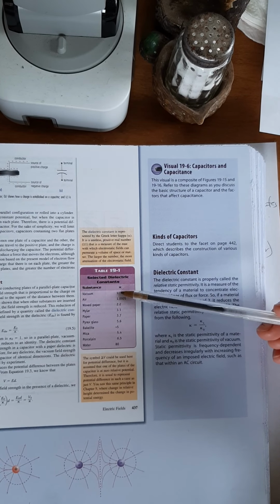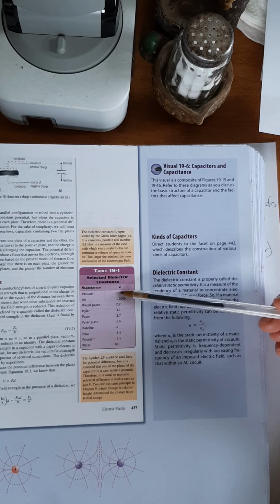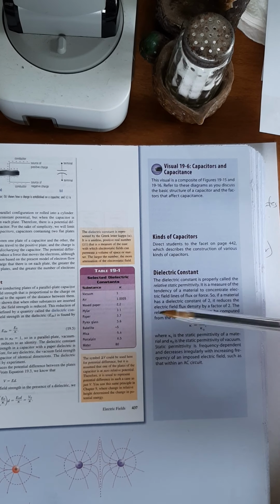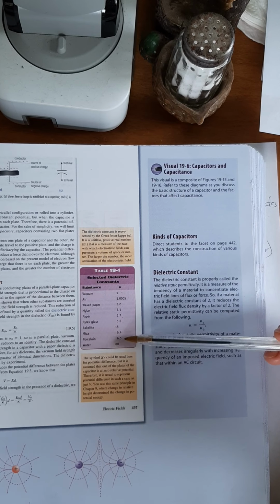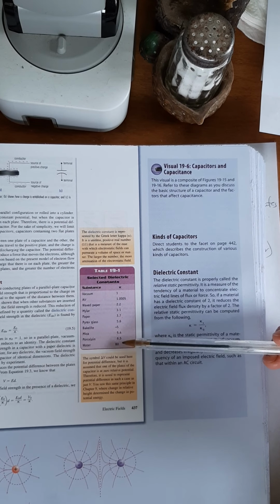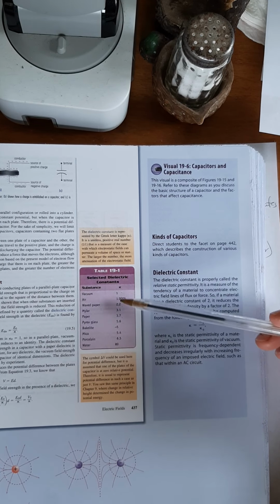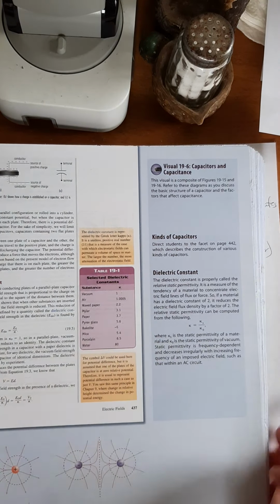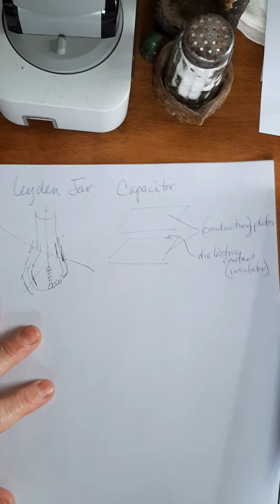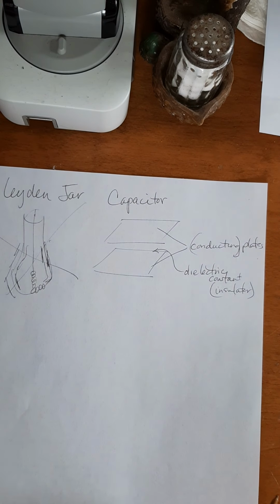Now, notice how vacuum is 1, and for all of our problems, we're going to use 1. Wax paper, 2.2, paper, glass. So you can see these insulators. Ooh, look at water. The stronger the dielectric constant, the stronger the capacitor is going to be able to be.